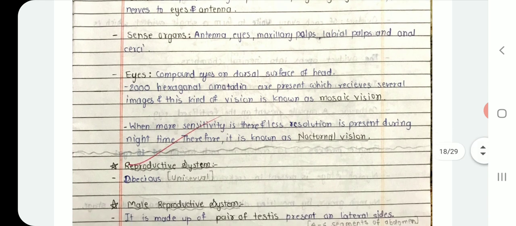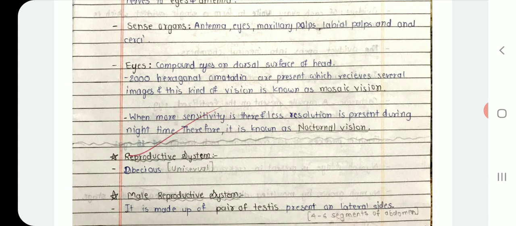Next, the eyes are compound eyes, and they are present on the dorsal surface of the head. If you have seen a cockroach, you can easily notice that the eyes present on the head region are comparatively bulged out, right? So those type of eyes are known as compound eyes.